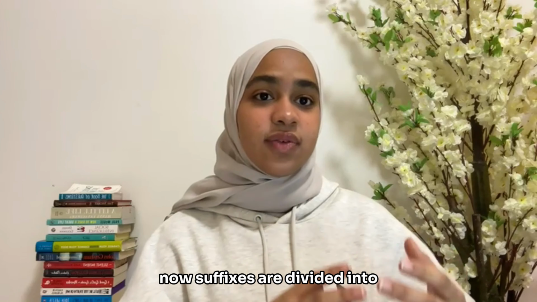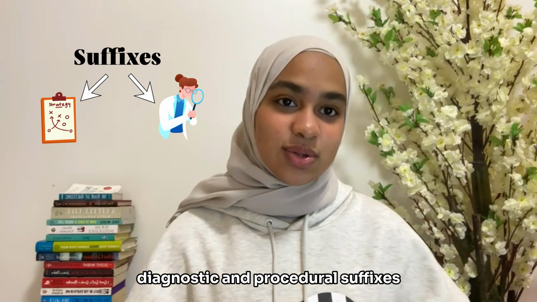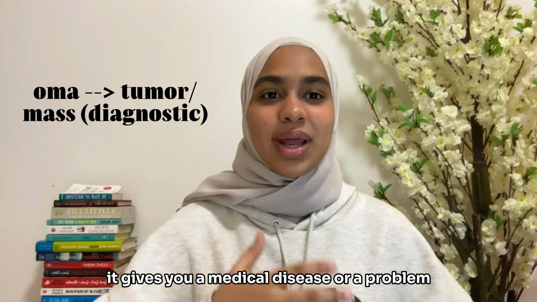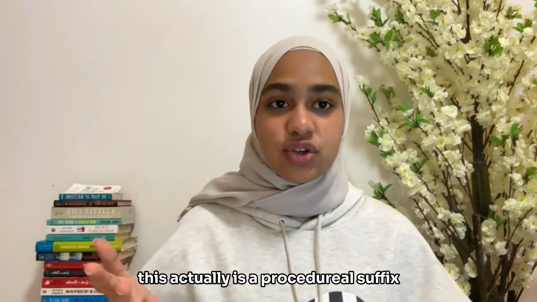Now, suffixes are divided into diagnostic and procedural suffixes. Diagnostic suffixes, for example, like OMA, give you a medical disease or a problem, like tumor or mass. This is actually the definition of OMA. And we have treatment, which is therapy, it's a suffix. This actually is a procedural suffix.